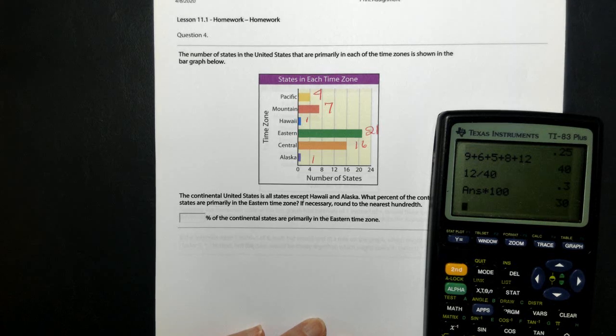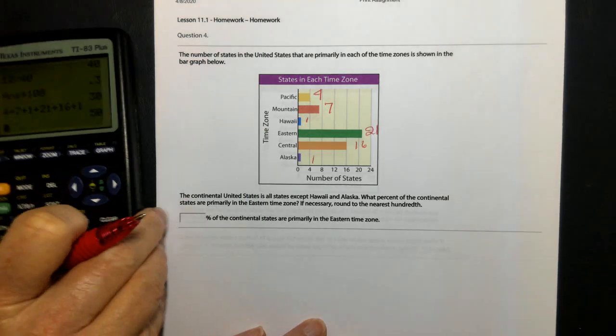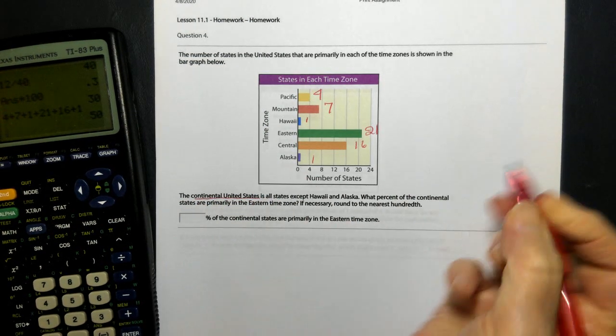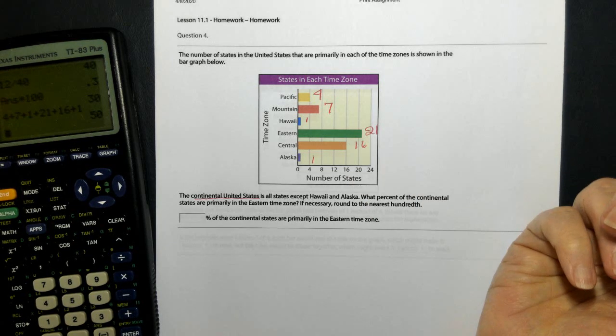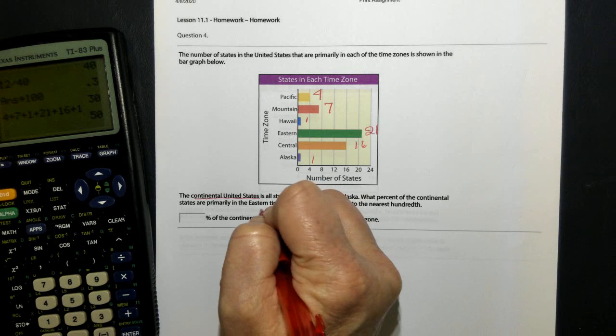So hopefully, let's just check that out. 4 plus 7 plus 1 plus 21 plus 16 plus 1. We should have 50, and we do. Now, the question is talking about continental United States, so we don't count Alaska and we don't count Hawaii. So what percent of the states are primarily in the Eastern time zone?